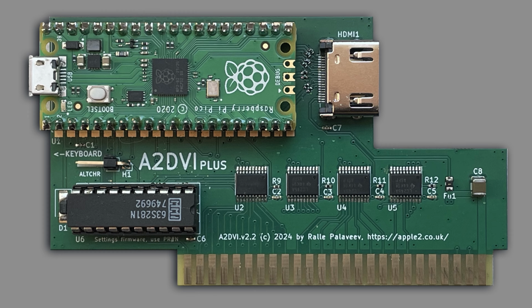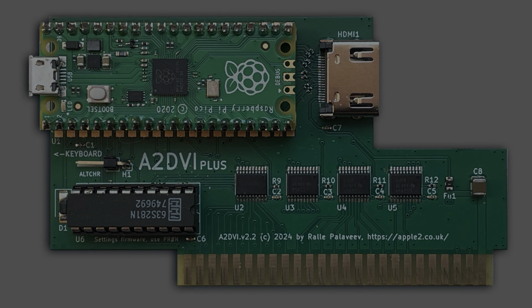And I must admit, this card looks more capable than VidHD. It's obviously available right now, and it's very cheap as well at $35. So you may want to plump for this as your option for having card-based HDMI output from your Apple II.